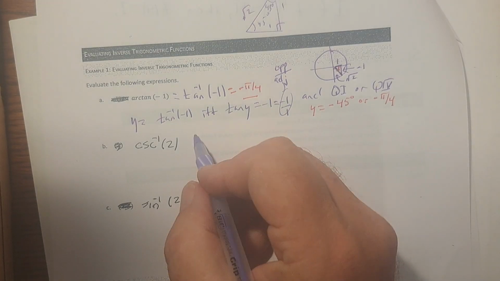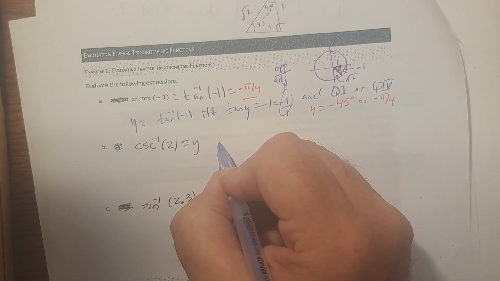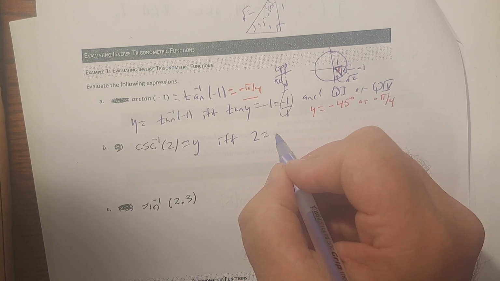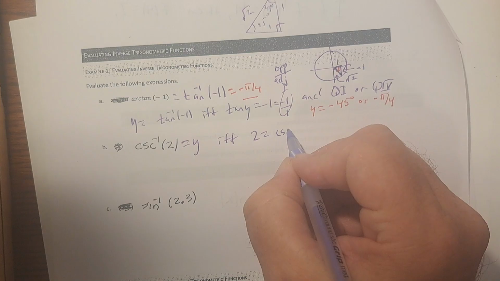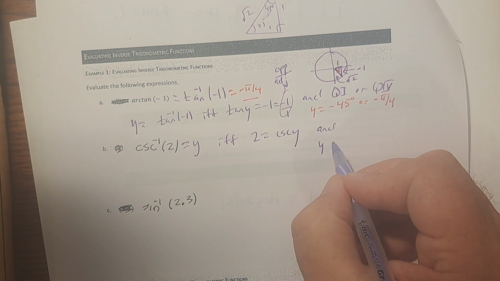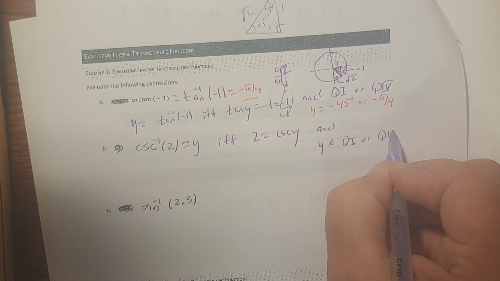Okay, so this is equal to y if and only if 2 is equal to cosecant of y, and your y is coming from quadrant 1 or quadrant 4 again.